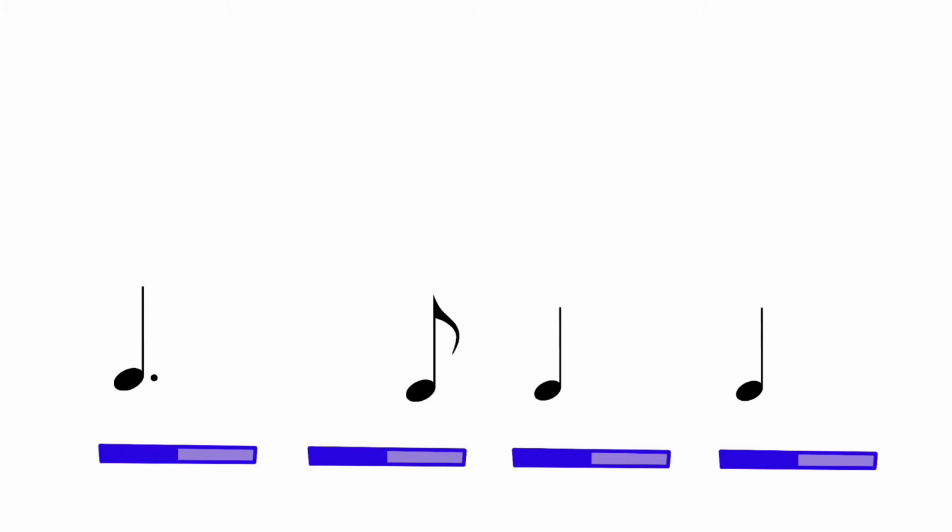Each taw, each quarter note, takes up an entire beat. If you look at the very first note, the dotted quarter note, that takes up one beat and the first half of the second beat. That note gets 1.5 beats. And then the single eighth note is on the second half of the second beat. It gets half a beat.